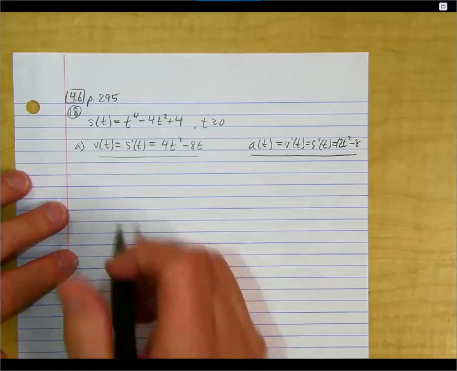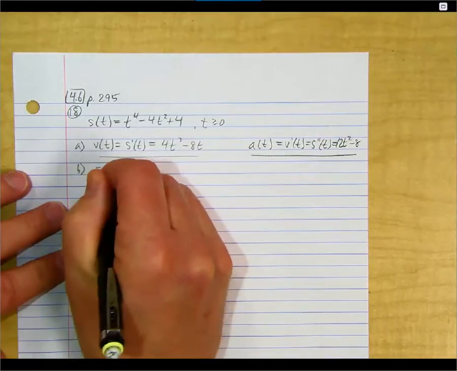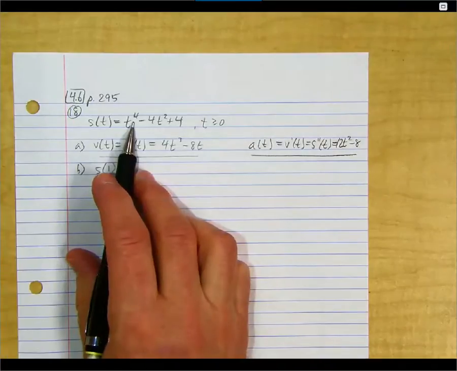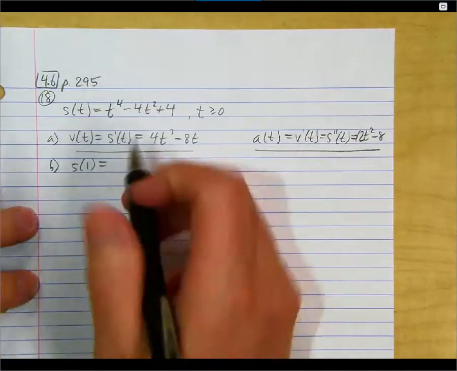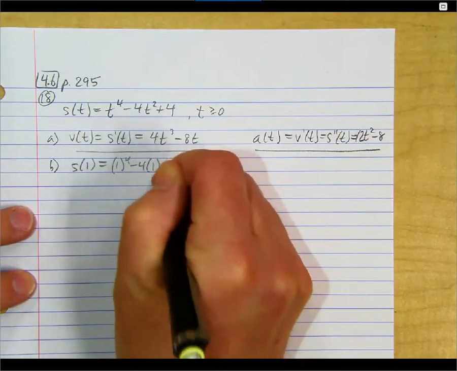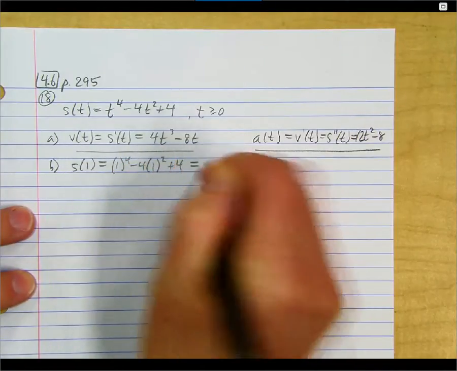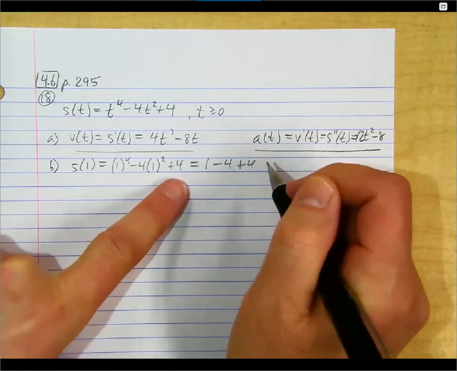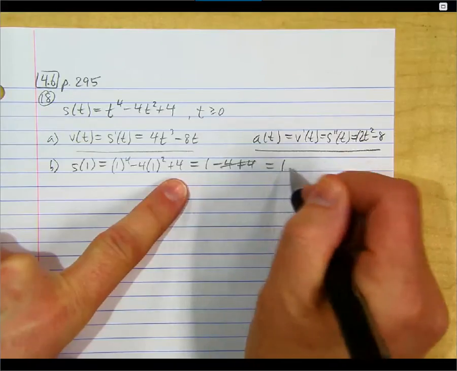Find the position at 1. So we're going to go into our position function, which is right up here. We're going to plug in a 1. We're going to get 1 to the 4th minus 4 times 1 to the 2nd plus 4. I'm going to fast forward here. That's a 1 minus 4 plus 4. These will cancel out. You get a 1.